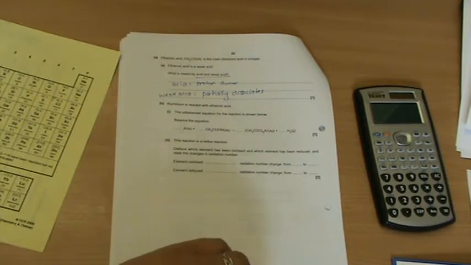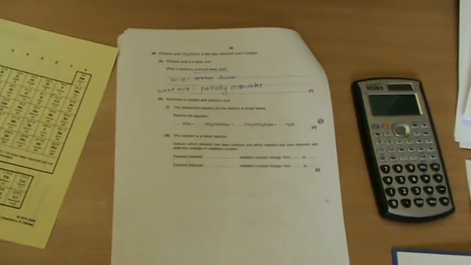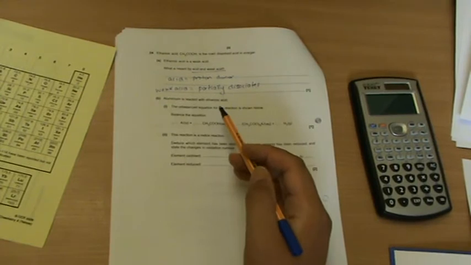Part B. Aluminium is reacted with ethanoic acid. The unbalanced equation for the reaction is shown below. Balance the equation. Hopefully at this stage in your chemistry careers you should be able to balance the equation with relative ease. So if we look at this then, what have we got?